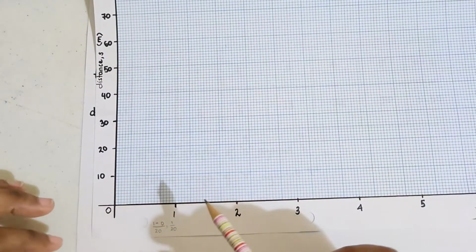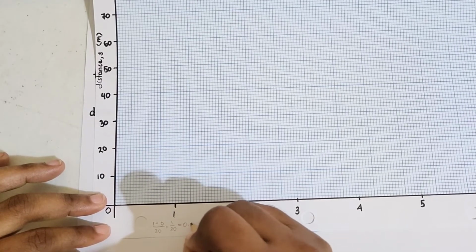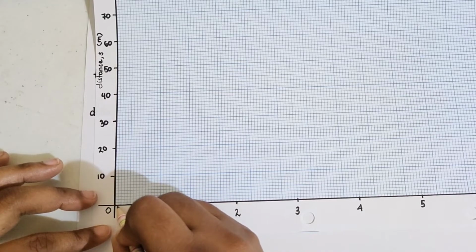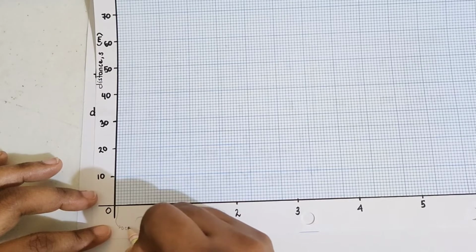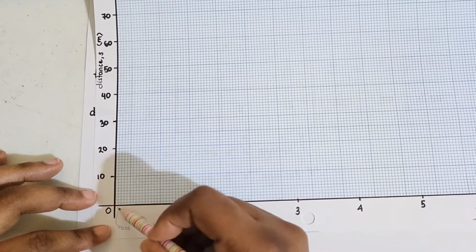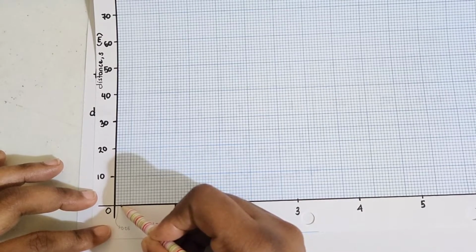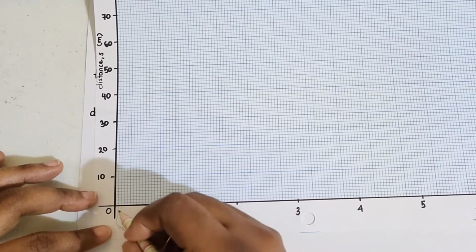So 1 divided by 20 is equal to 0.05. So each small space is equal to 0.05. And then with that, you just keep adding 0.05. So this one would be 0.1, because you add 0.05.